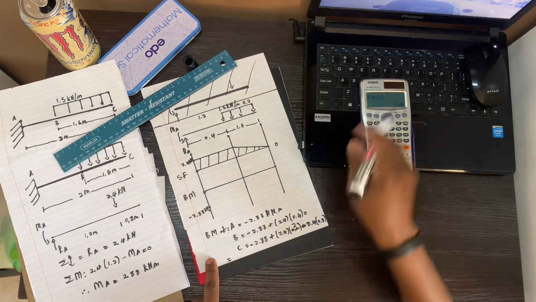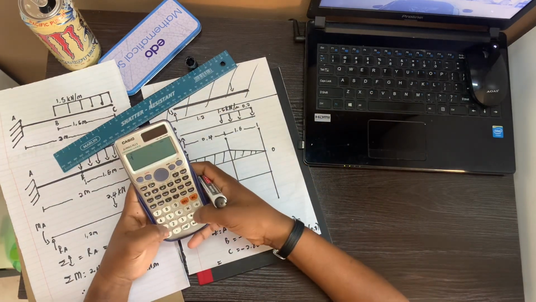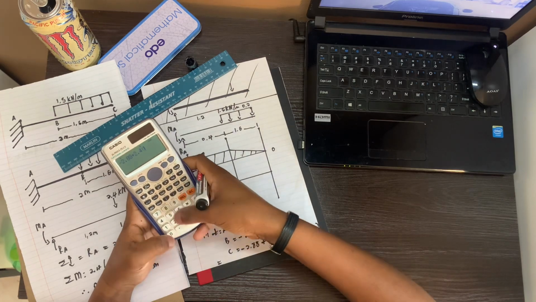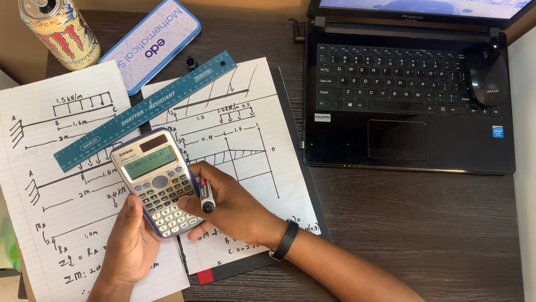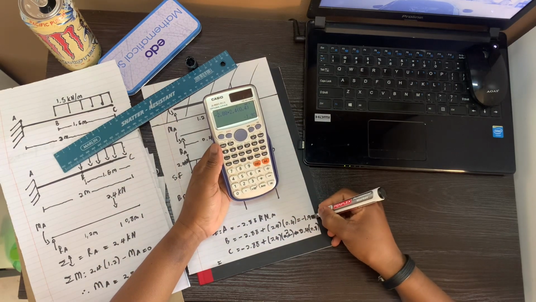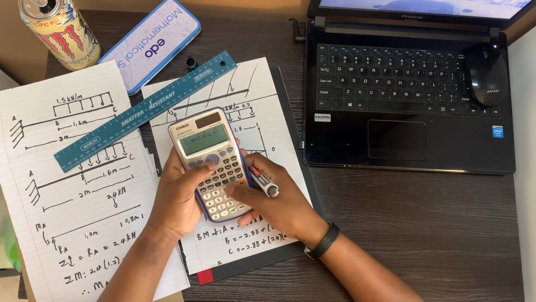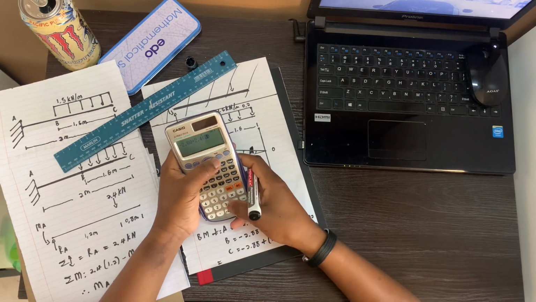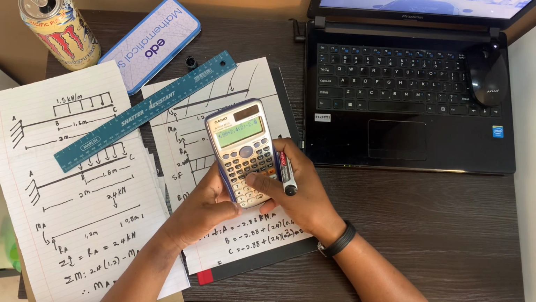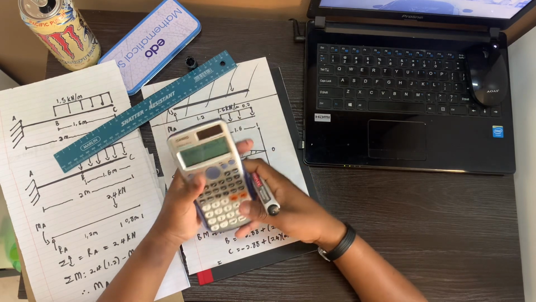So this ends up giving me, let me calculate this one first. Minus 2.88 plus 2.4 multiplied by 0.4. It gives me minus 1.92, right? And then this one, multiplied by 2 minus 2.4 multiplied by 0.8, which is 0.